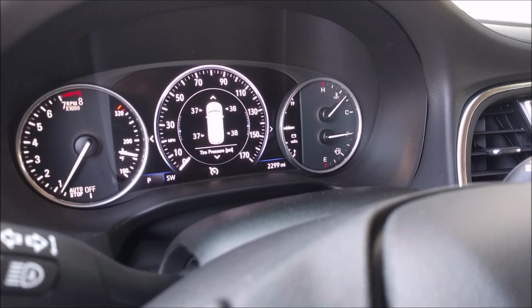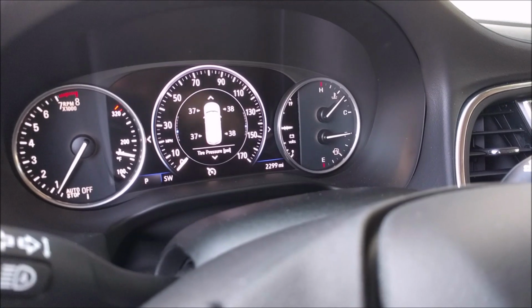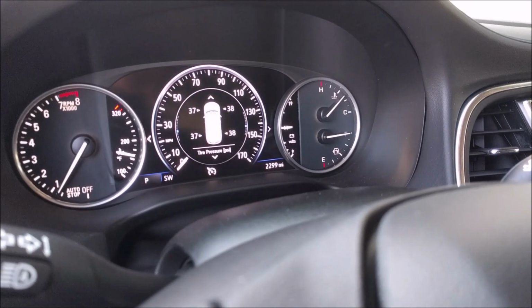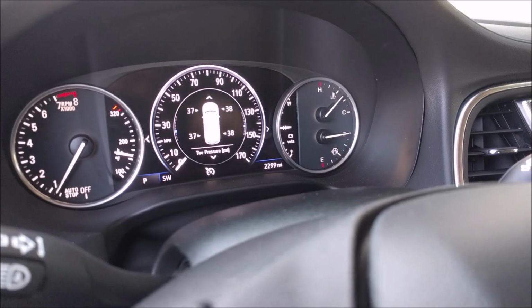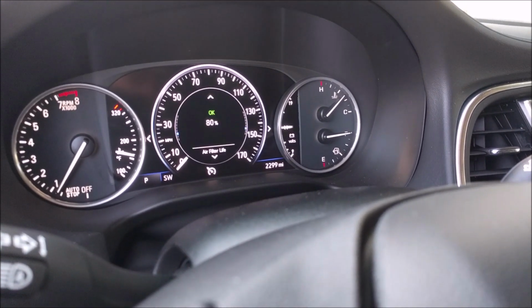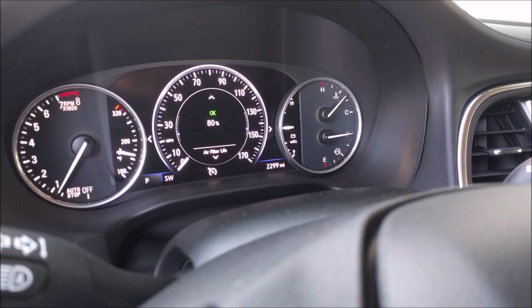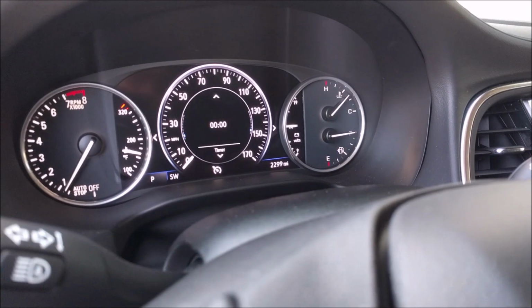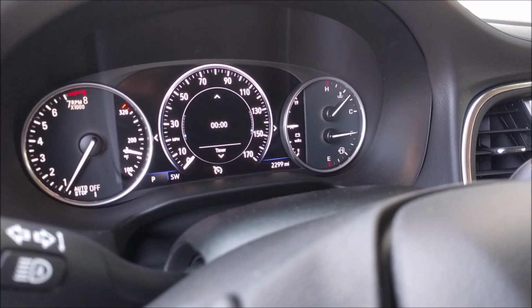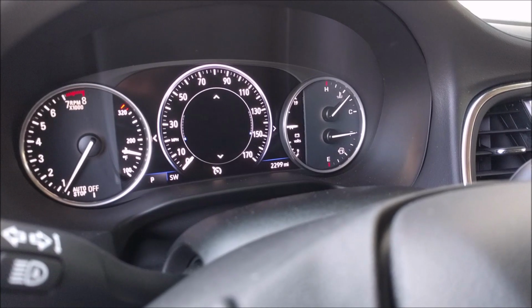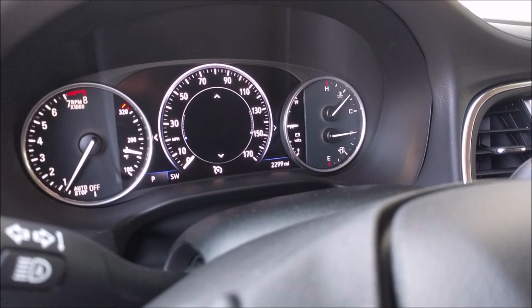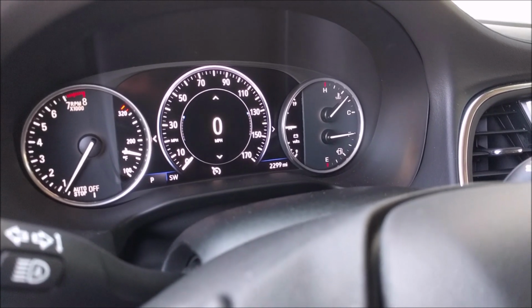The tire pressure for each tire in PSI, so the lefts are 1 down from the rights. Air filter life 80%. You have a timer if you wanted to use one, and then just a blank screen if you wanted to block out the speedometer. Let's put it back on miles per hour.